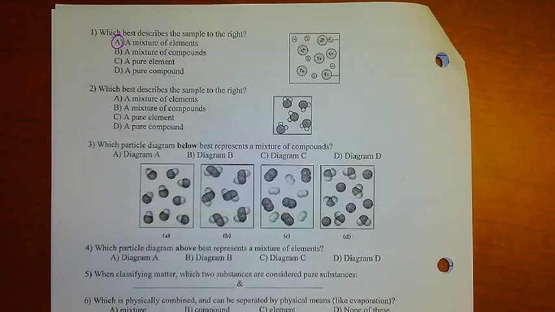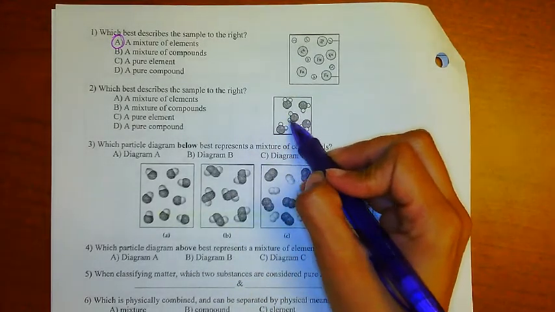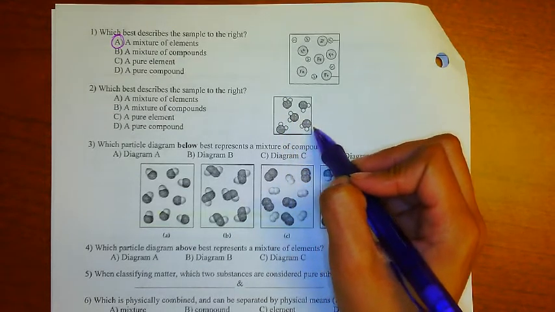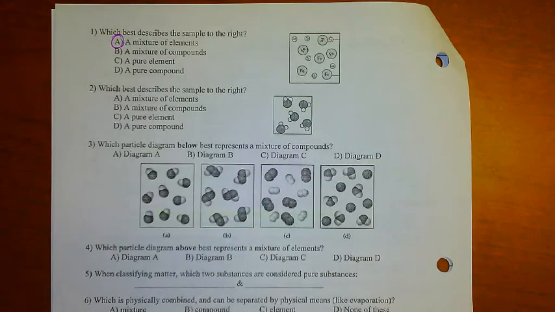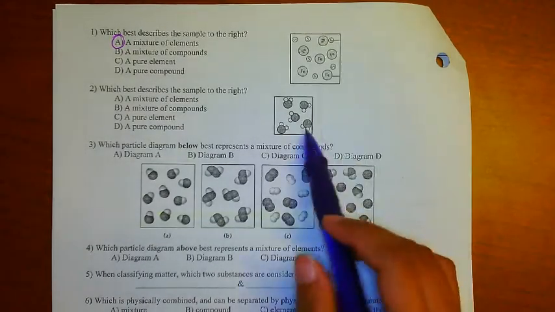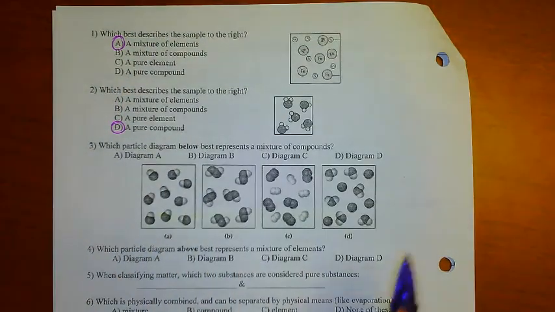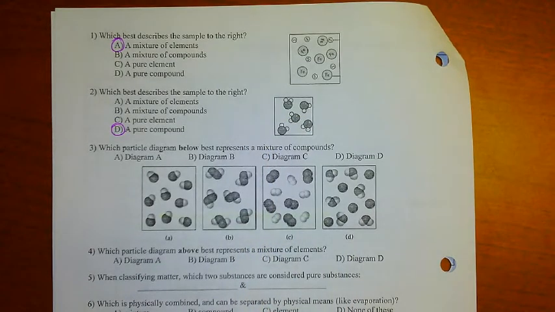Okay, number 2, which best describes the sample to the right? Alright, so if we notice, it has one type of element with two other elements bonded to it. And so I know that to be a compound, and I have 5 of them, and they are all of the same type of compound, and so that's just a pure compound. Okay, if I had different types of compounds within here, then I would have a mixture.